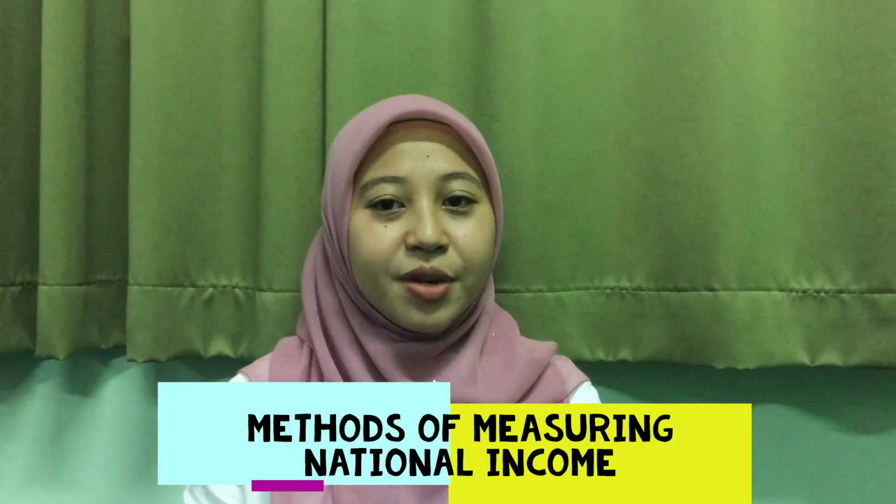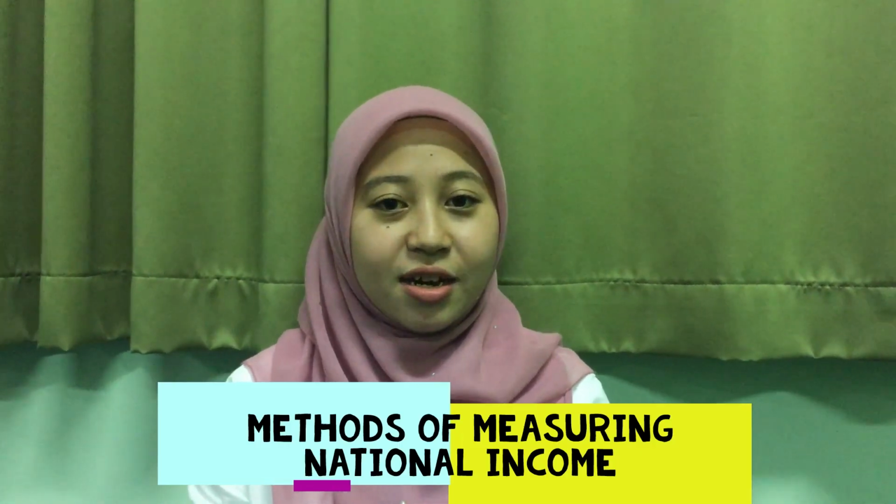I'm going to present the methods of measuring national income. National income is capable of being viewed from 3 dimensions, including total output, total product, or total expenditure. The fundamental identity of income equal to product equal to expenditure gives the same results when we measure national income. National income can be calculated using 2 approaches, which are the expenditure approach and the product approach.